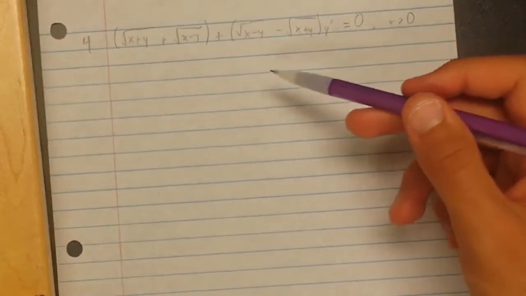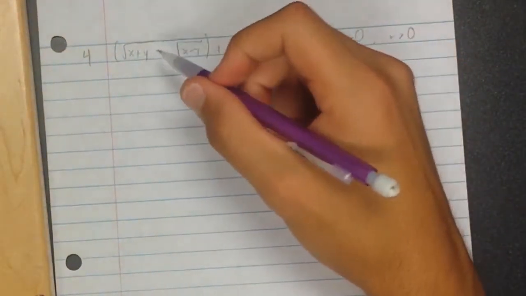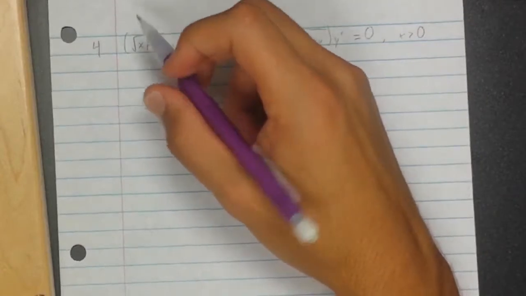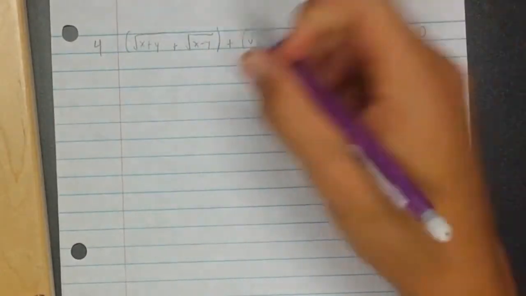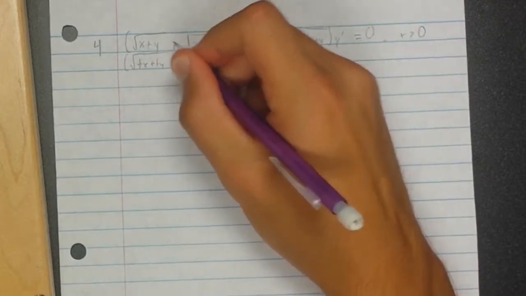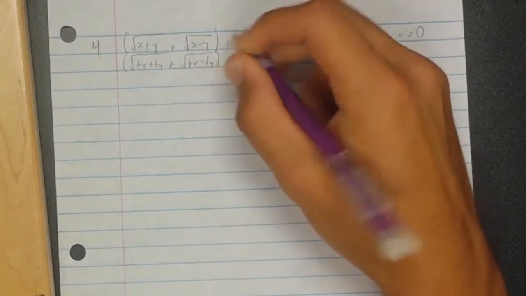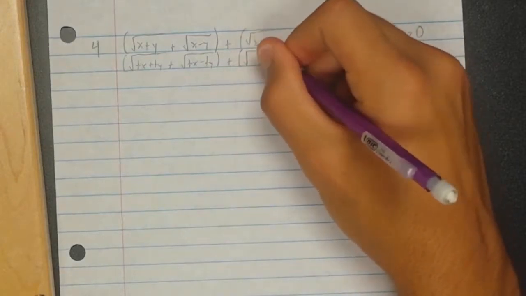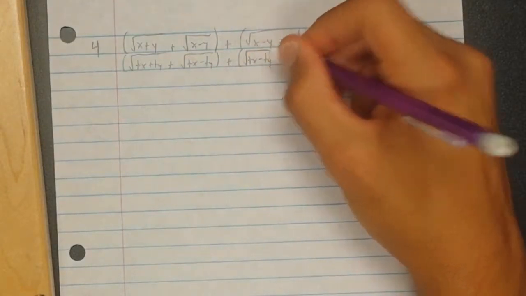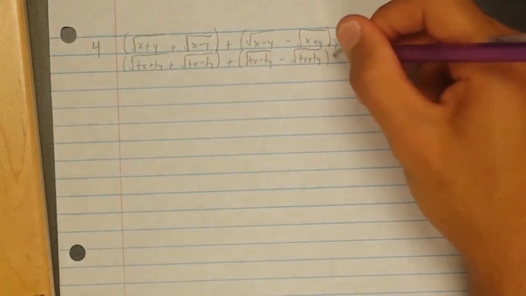So we're going to test that and set f(x, y) equal to f(tx, ty). We substitute all the x's for tx and all the y's for ty and see if there's an alpha that's all the same. So we get the square root of (tx + ty) plus the square root of (tx − ty) plus [the square root of (tx − ty) minus the square root of (tx + ty)] y′ equals 0.